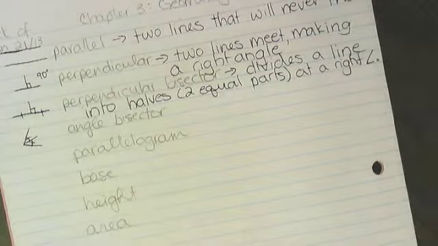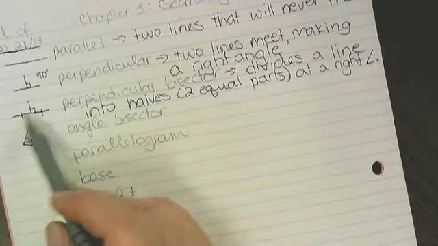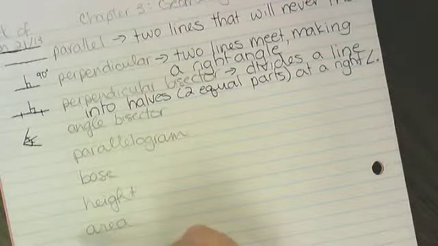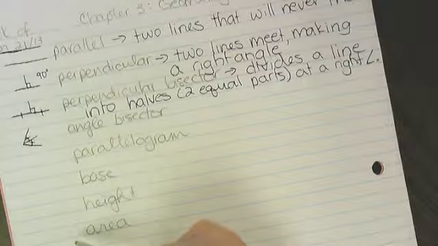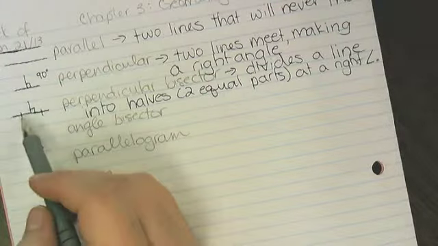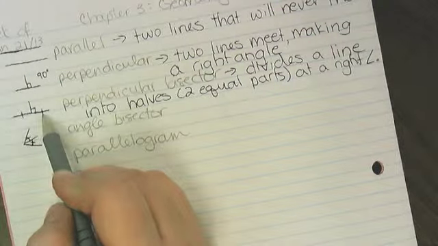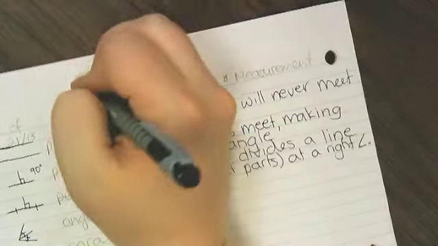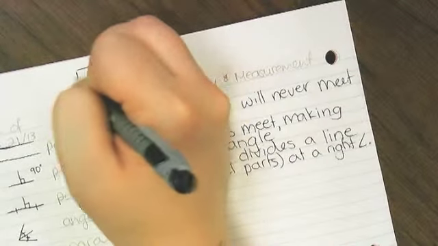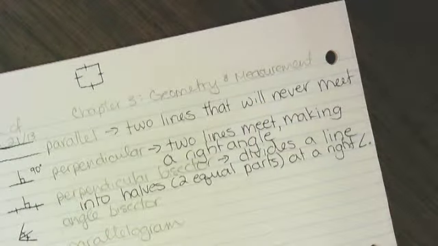Do you remember what the little line means there? Here and here? No. It means it's the same. So these two lines are the same. If you look at a square, I'll just draw it up here. You can draw a square like this, even though my square is probably not perfect.